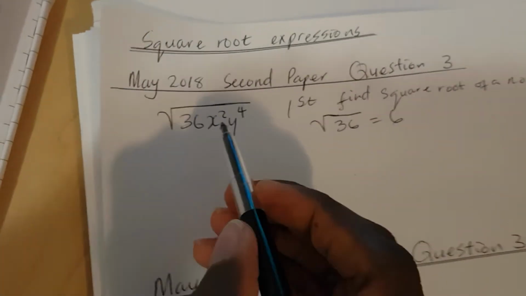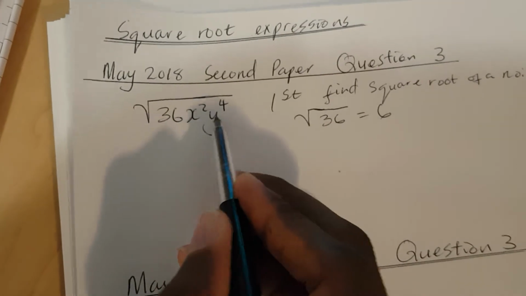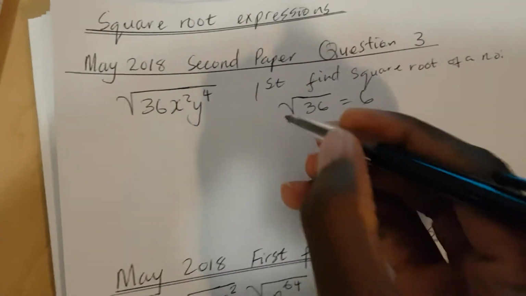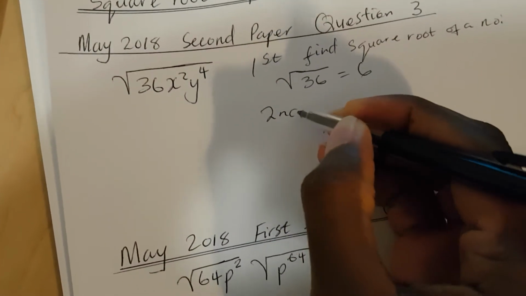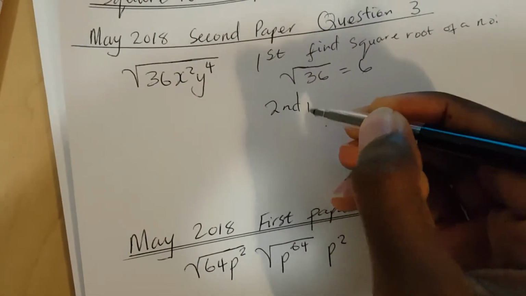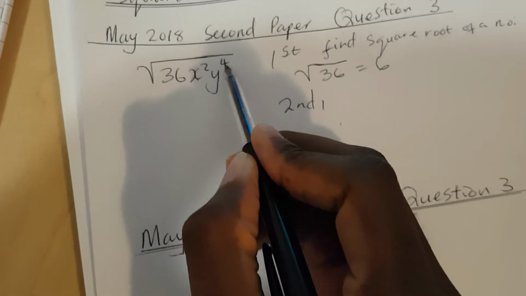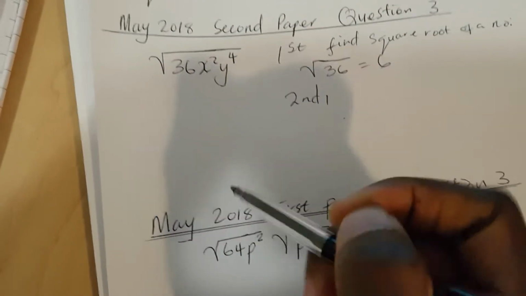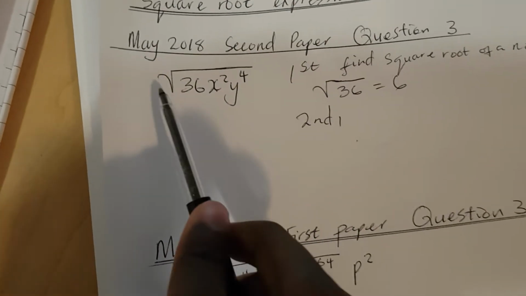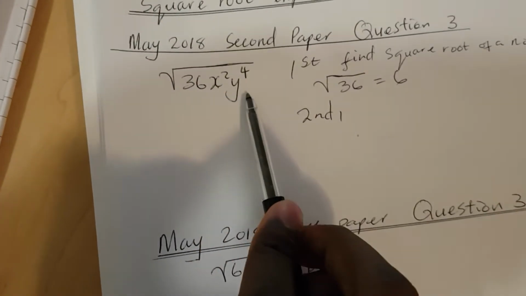And then here we have two terms, x squared and y to the power of 4. Secondly, I would advise you to divide the exponents of the terms by 2. We want to find the square root of everything inside the square root.